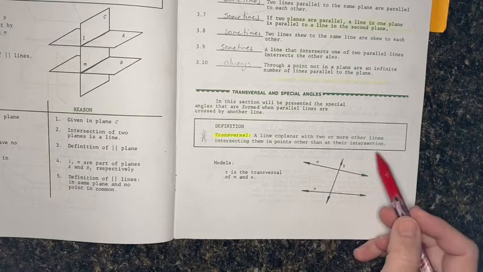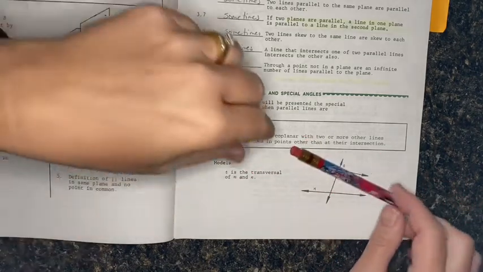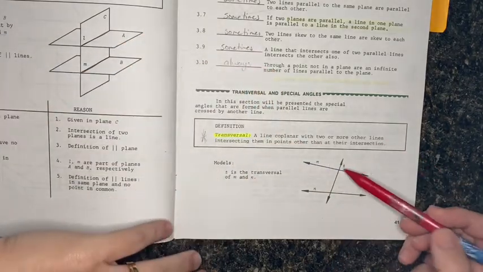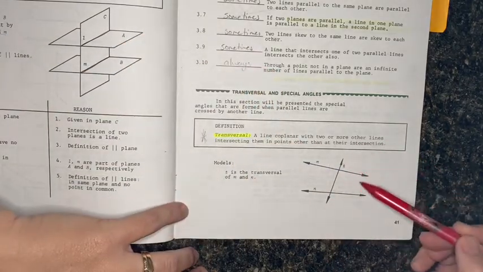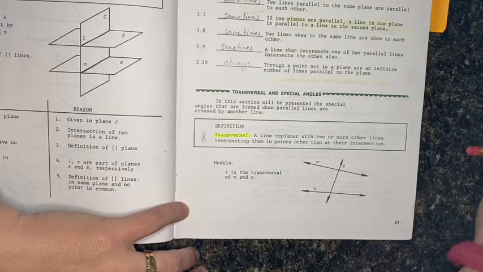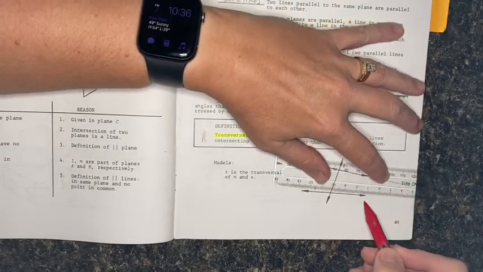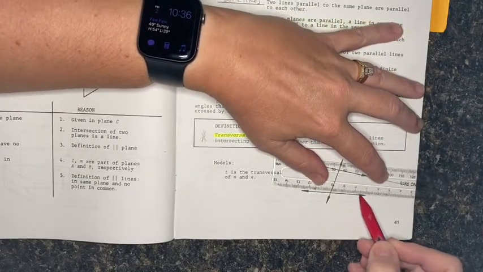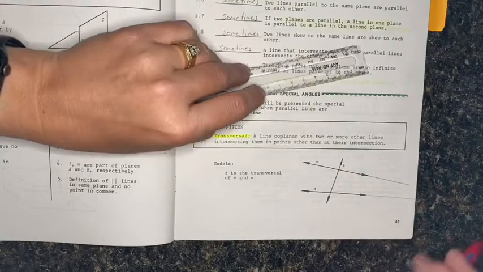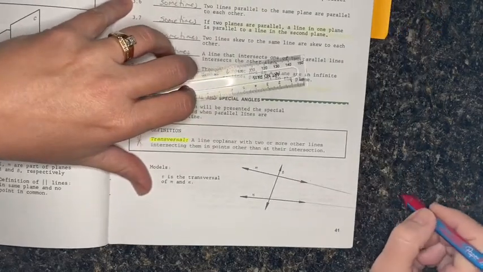Now that part is weird, right? Intersecting them at points other than their intersection. What they mean is T is intersecting M and N, not where M and N would intersect themselves. Okay, if we drew this out, eventually M and N would intersect somewhere off my page because they're not parallel, somewhere way over here, right?